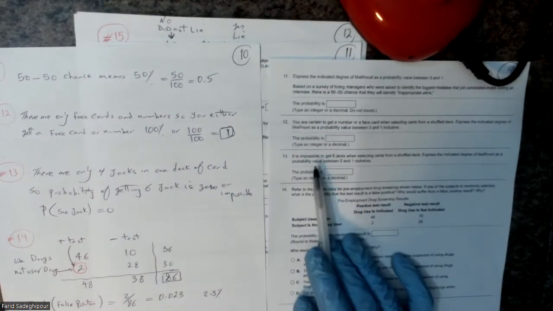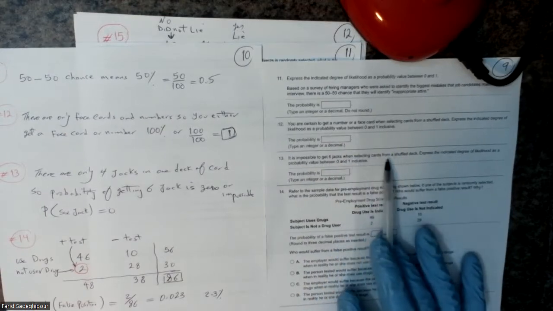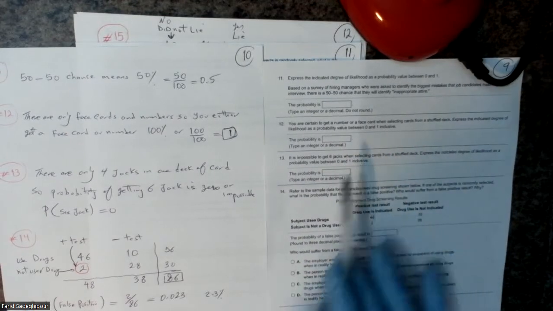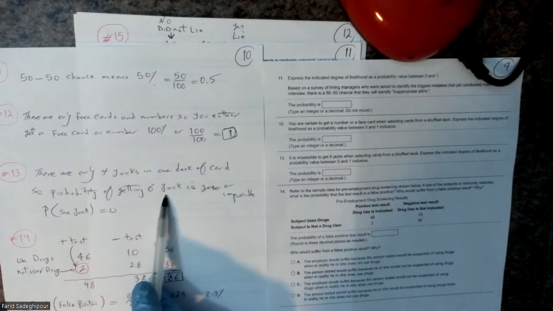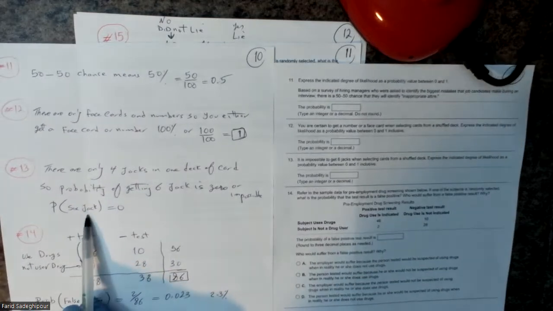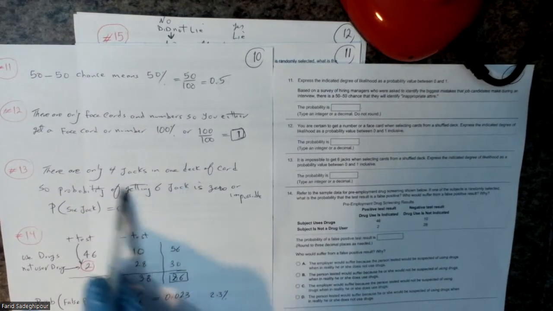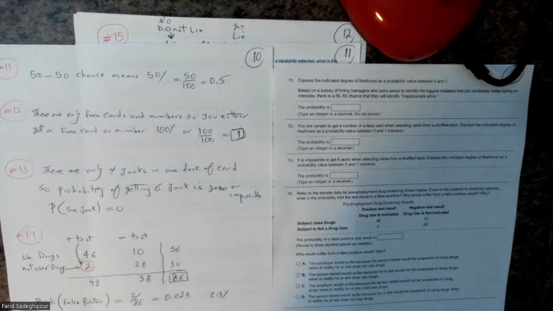It is impossible to get 6 jacks when selecting a card, of course, because a deck of cards has only 4 jacks, so you cannot pull 6. So the probability of 6 jacks is 0. Why? Because there are only 4 jacks in a deck of cards.